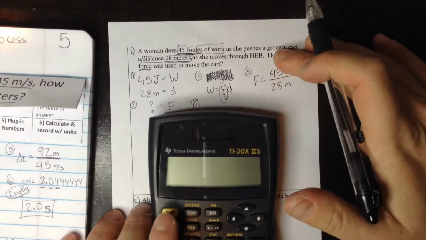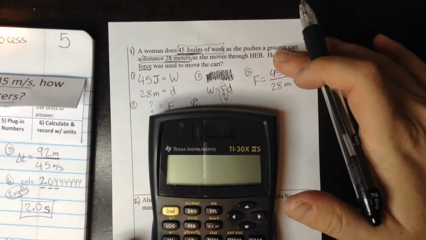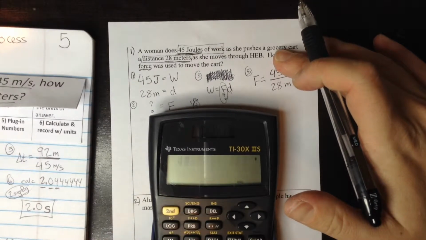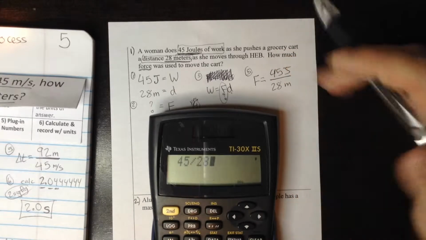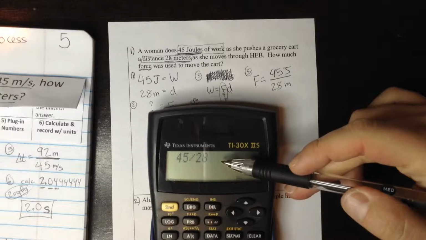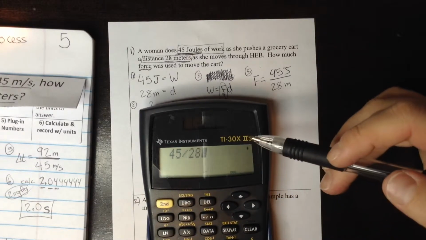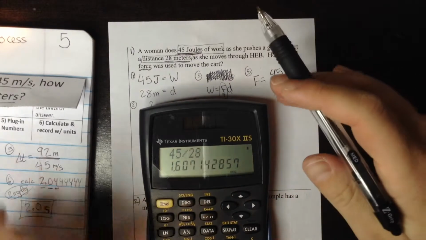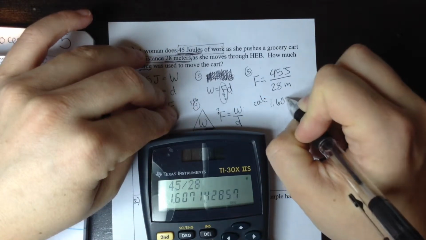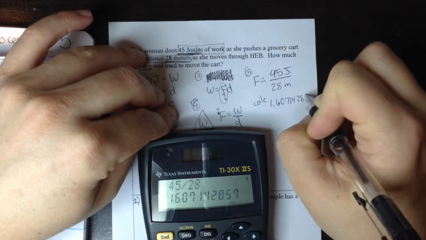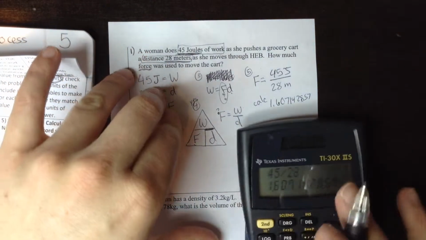Alright, so plug in the numbers. 45, calculator on, 45 divided by 28. And that way you can check and make sure you actually put it correctly in the calculator. The answer is, the calculator says 1.607142857 blah blah blah.